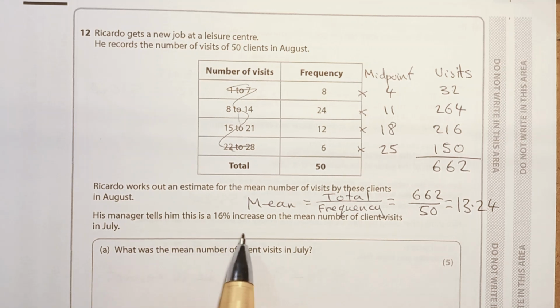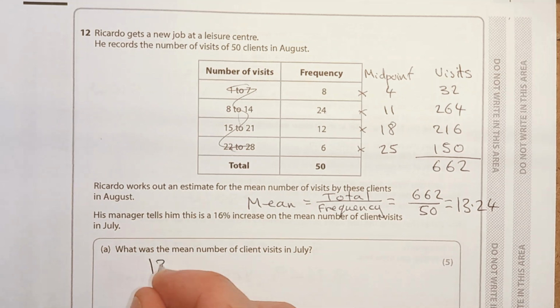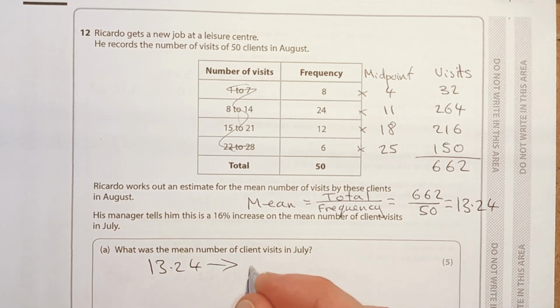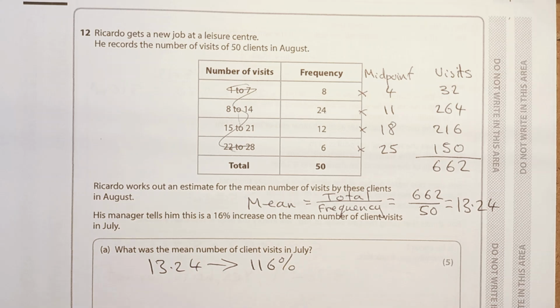His manager tells him this is a 16% increase on the mean number of client visits in July. So what we're saying is 13.24 represents, if it's a 16% increase, that means it represents 116% of the original value. So if we want to find out what it was before that increase, well, let's think about what 1% would be.